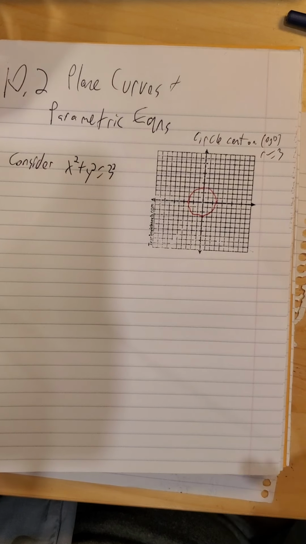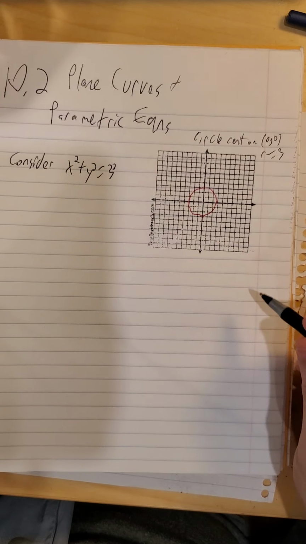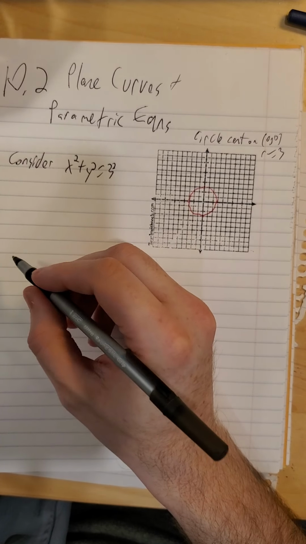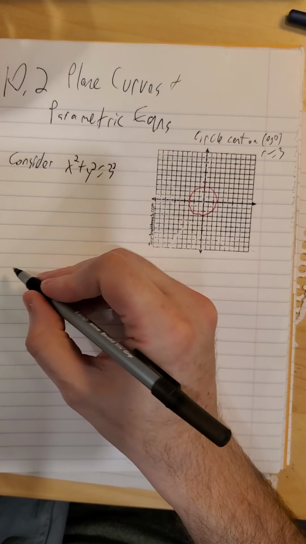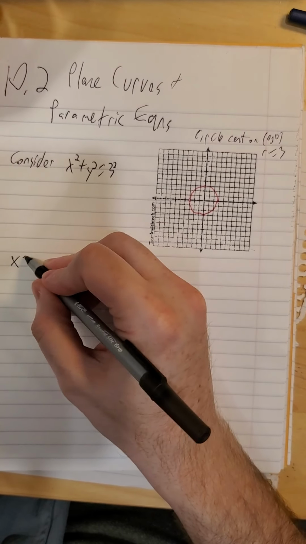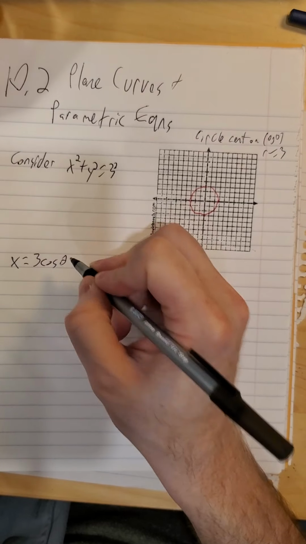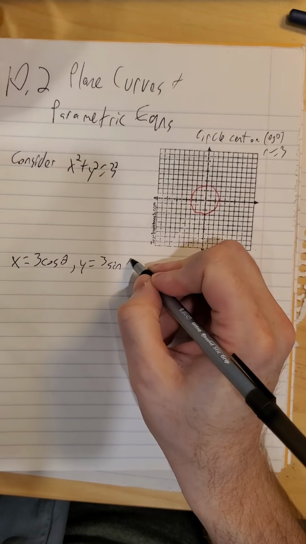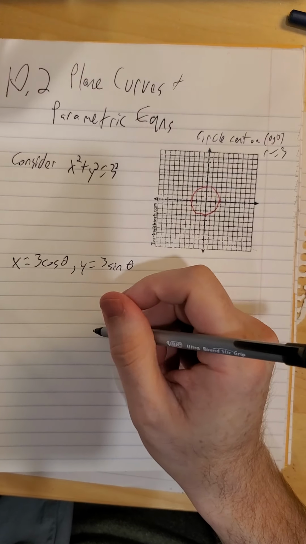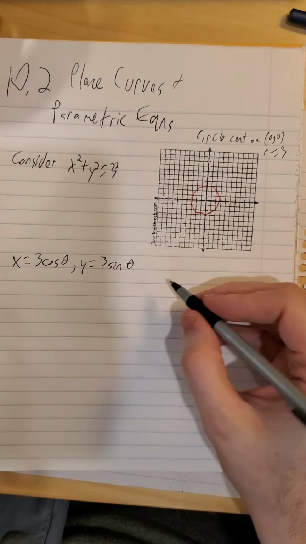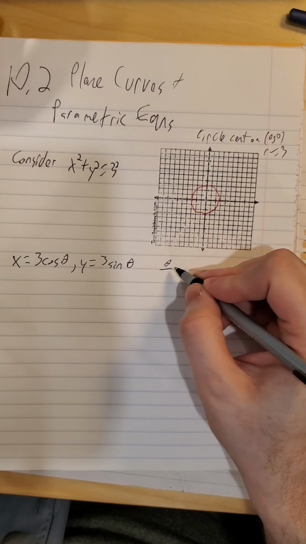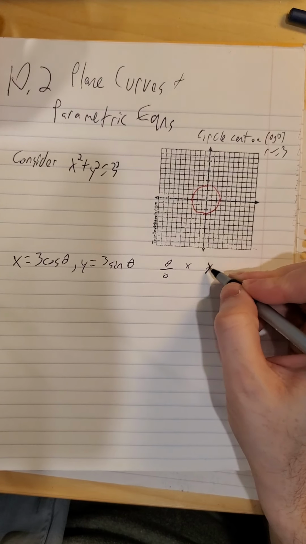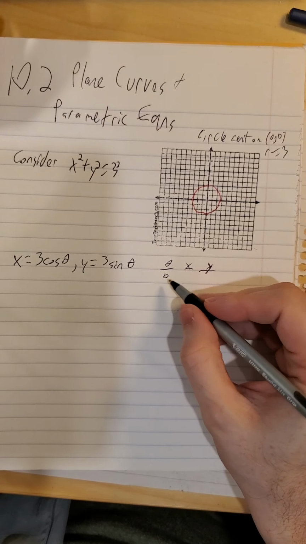We can get a graph that the end result looks the same, but again has a direction to it if we introduce, in this case, theta as our third variable. So if we consider x to be 3 cosine theta and y to be 3 sine theta, we can try out various values of theta and just sort of trace the graph as it forms.